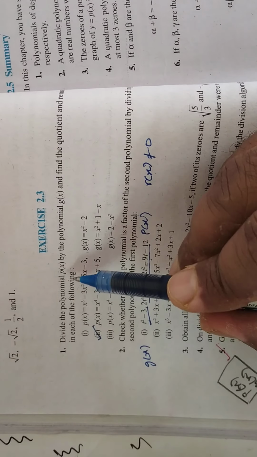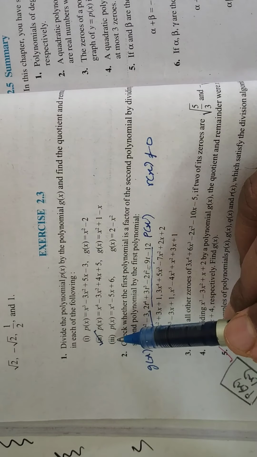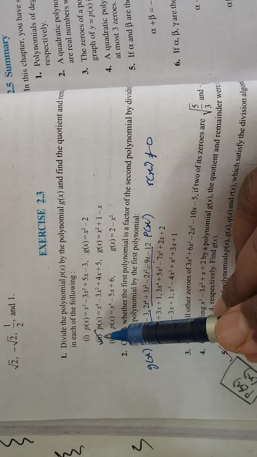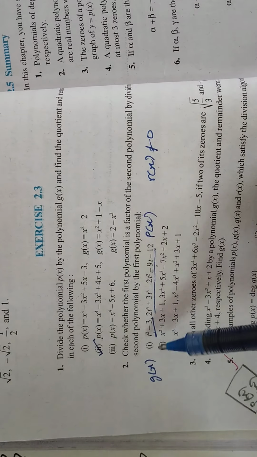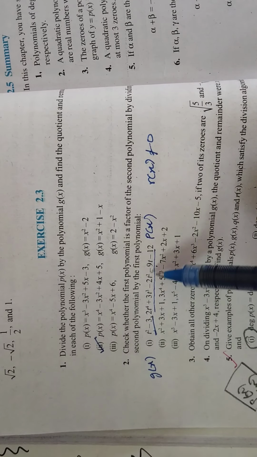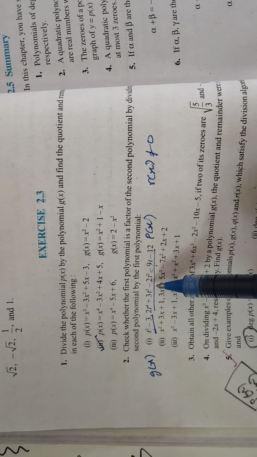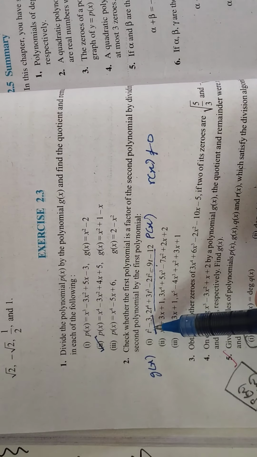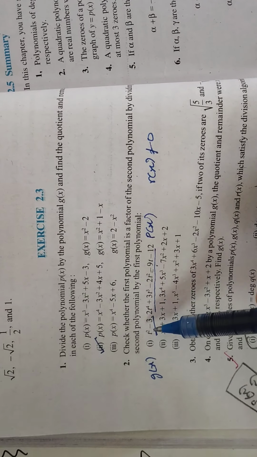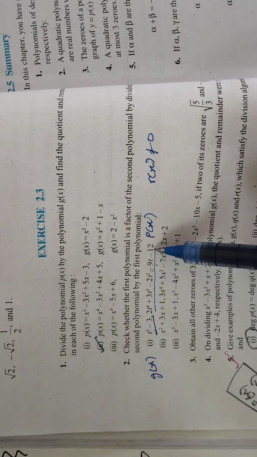So in exercise 2.3, in question number 1, we need to find only the quotient and the remainder polynomial. First, second, third, the second part I have already done. So you can do question number 1 and question number 2. This is the first polynomial and this is the second polynomial. We need to check whether the first polynomial is a factor of the second polynomial. So when the first polynomial is a factor of the second polynomial, this acts as the divisor polynomial and this is the dividend polynomial.